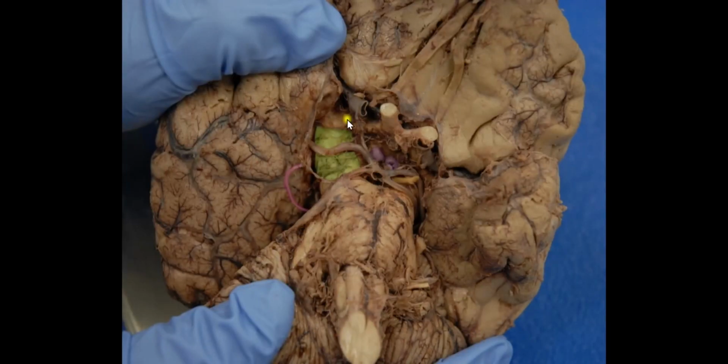If we just pull the temporal lobe apart a little bit, here I've highlighted this in kind of a yellow-green color, here is the cerebral peduncle. It's a very large pathway. This is a continuation of the posterior limb of the internal capsule. There's more than that in there, but that's at least part of what's in the cerebral peduncle.